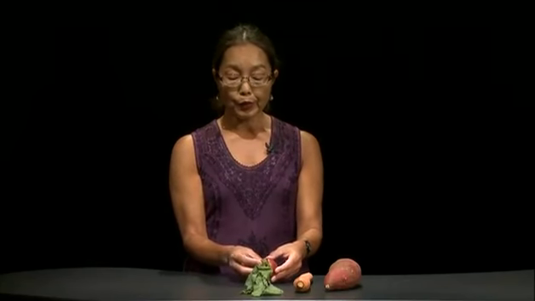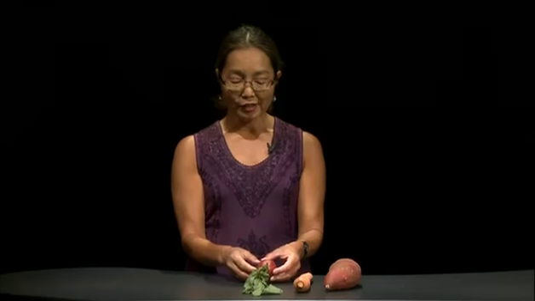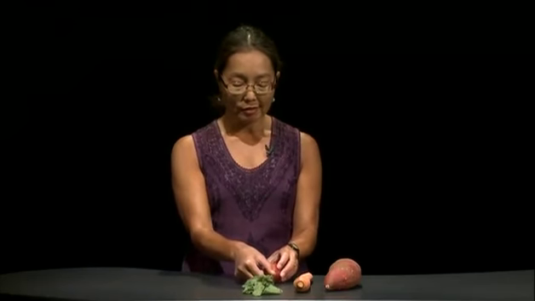They'll overwinter, and the top part of it will die over the winter because these are cold season crops. Then they'll rest over the winter, and come spring, they'll send up new leaves, and the food reserves will be used to send up new leaves and an inflorescence or flower stalk.